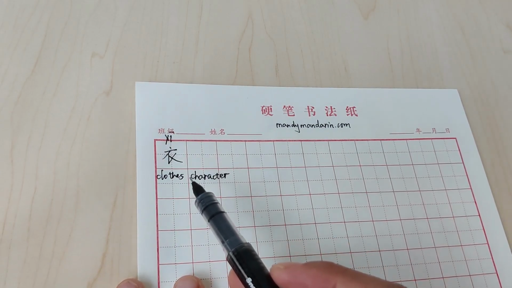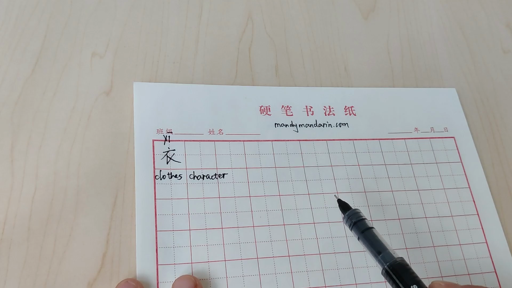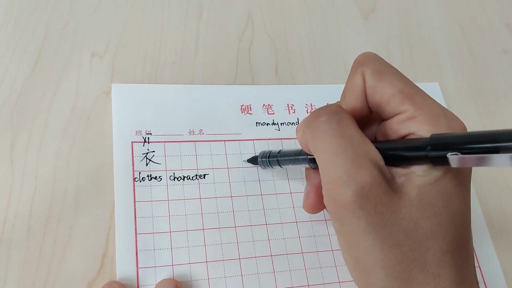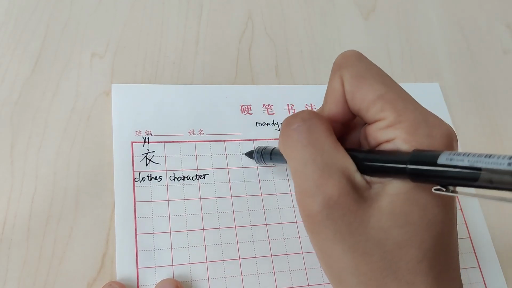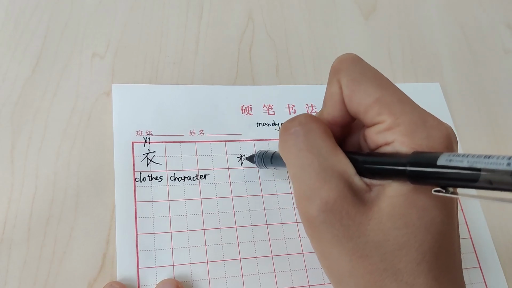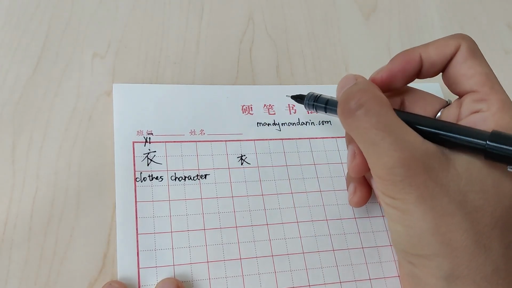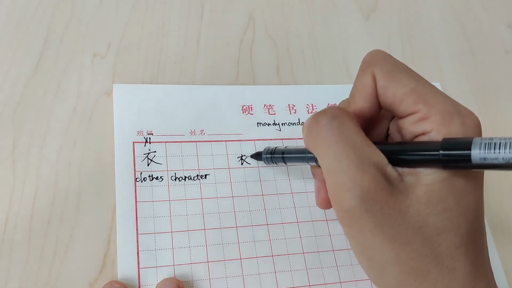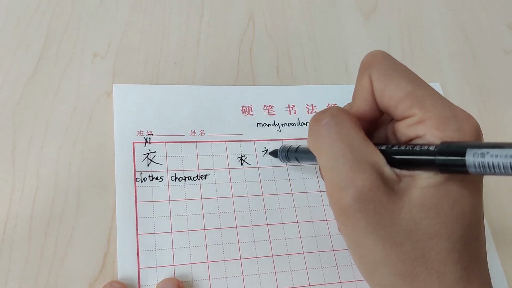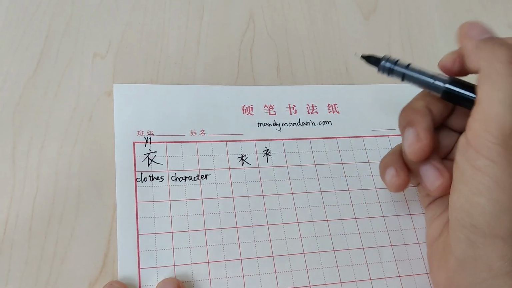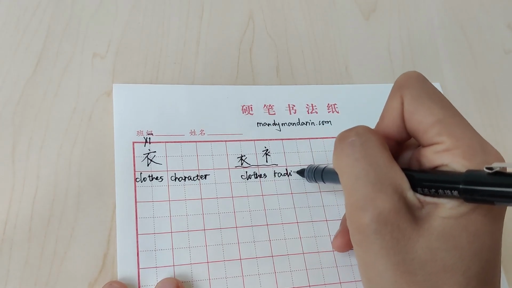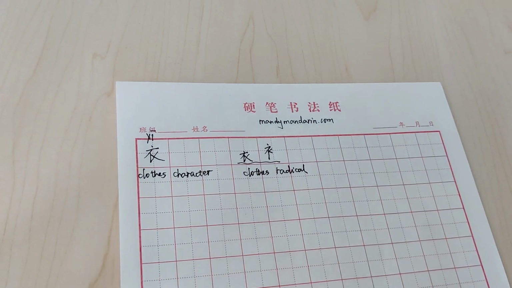Now we're turning it into the clothes radical. So there are two forms. The form number one is that you squeeze it to the bottom. Make it small. Here. Or the second form will be on the left, but look different. This. So these are the clothes radical.